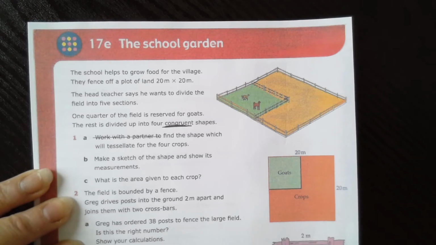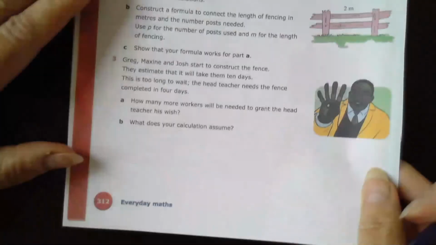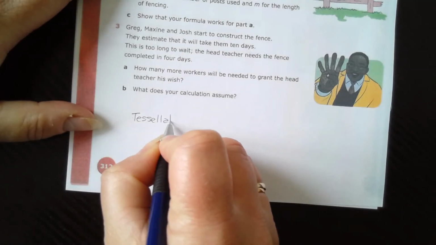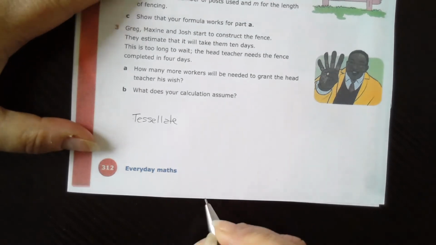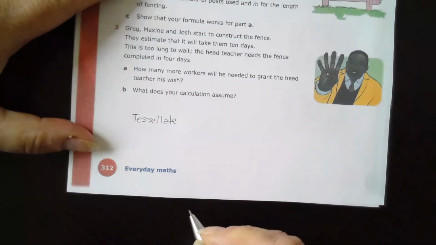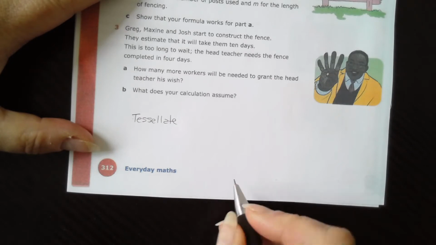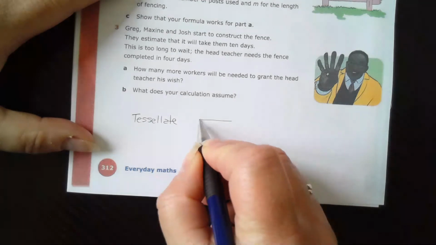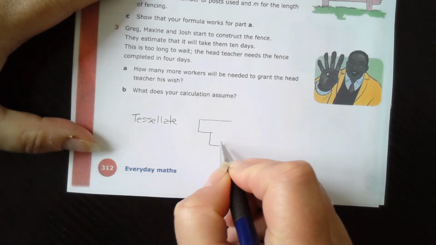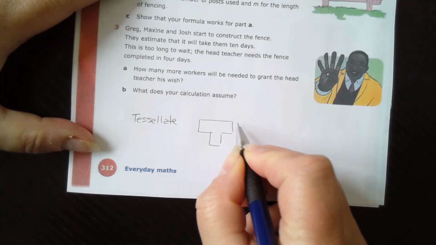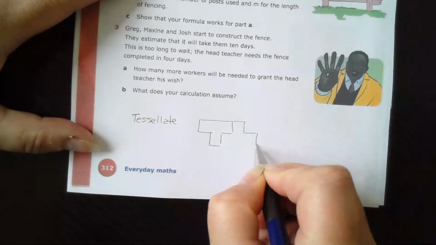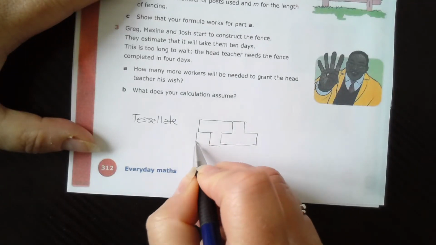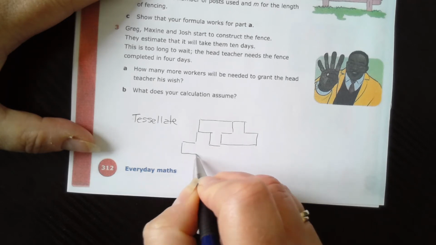So to tessellate, if you can't remember what it means, it's basically your shapes will fit together exactly with no gaps. So for instance, here is a T shape, which fits with another T shape, which fits with another T shape, and so on.